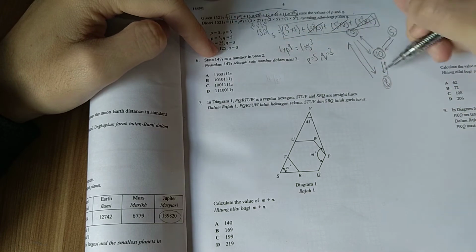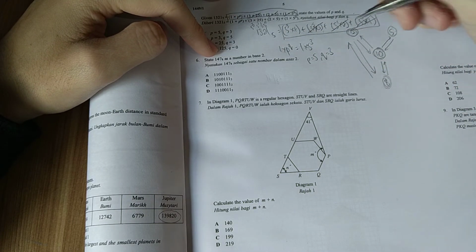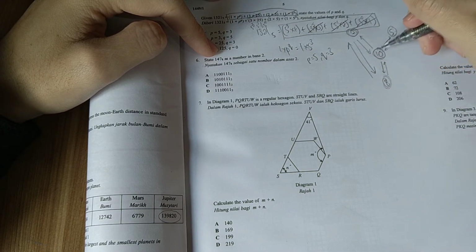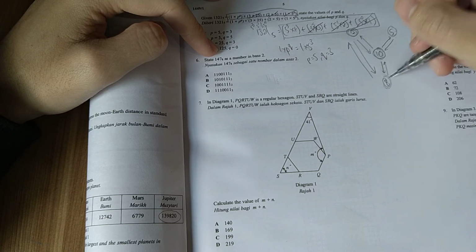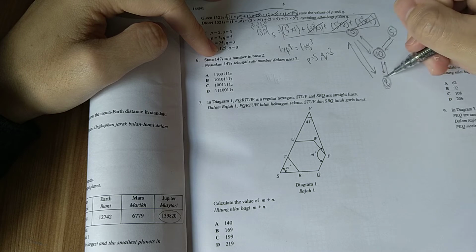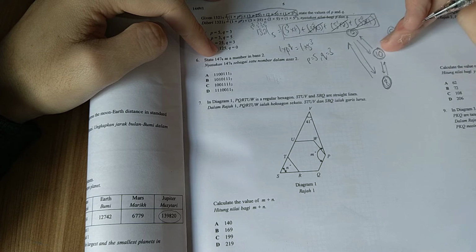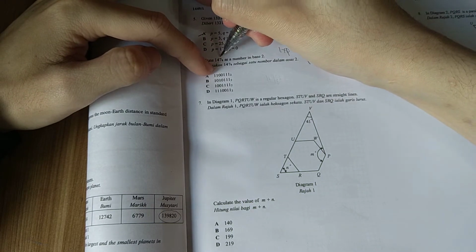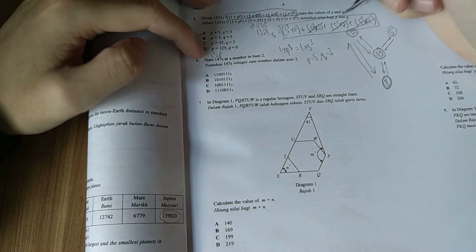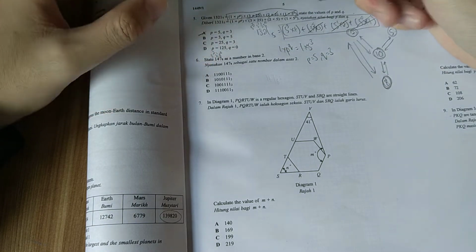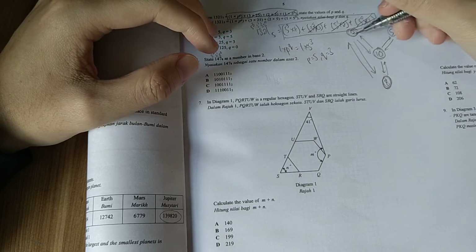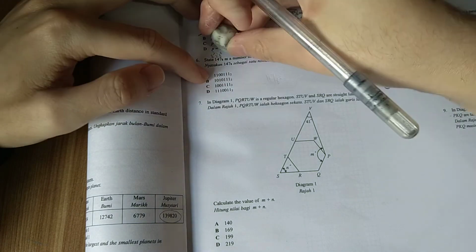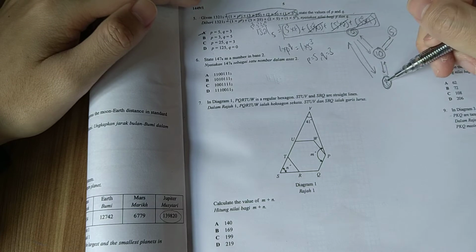Okay, what if you want to change to base 10 first, and then change to base 2? Then what will you do? First, you need to use the darab tambah method, to change to base 10 first. How I know is using the darab tambah? Because you are converting a smaller base to base 10. Small to big, so of course darab tambah. So you have to write 8 power 0, 8 power 1, 8 power 2, and then darab tambah, and then you get a number in base 10, and then bahagi 2 macam tu. Okay? If you are using the slow method.